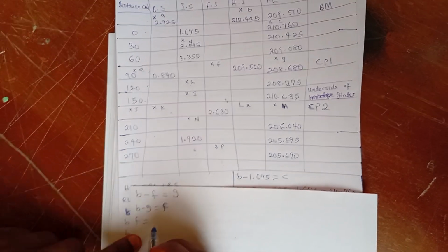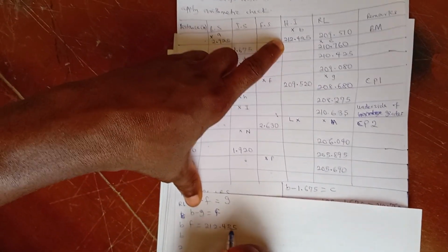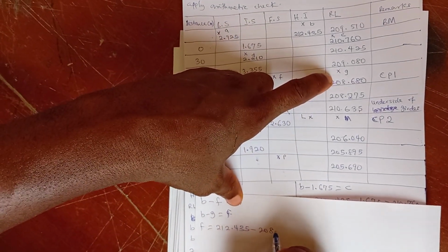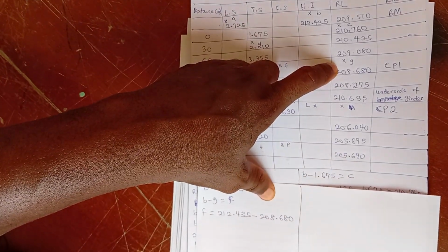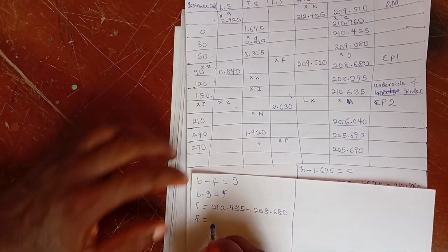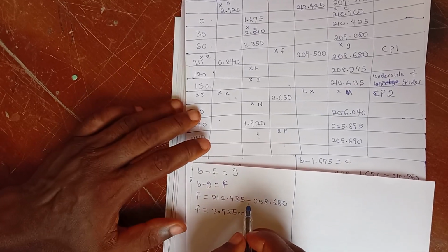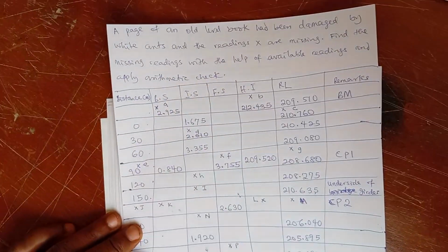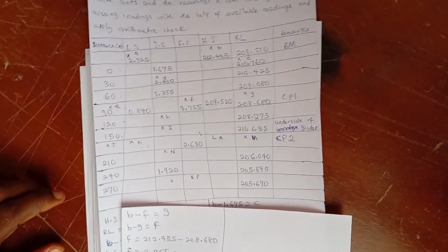What is F now? What is the value of B? From here we know B is 212.435 minus G. G is 208.680. Alright, so the value of F is 3.755 meters. So F, we have 3.755. Okay, the next one is H.